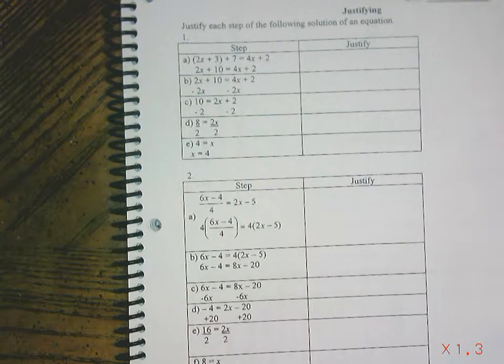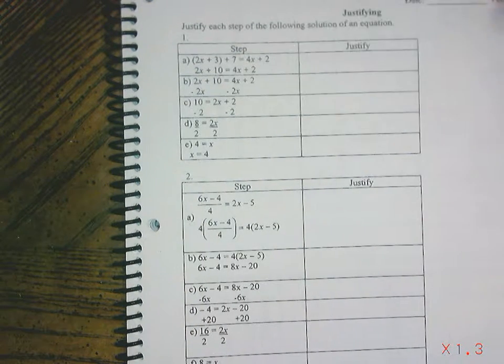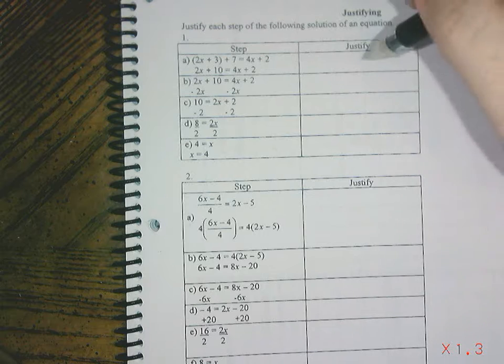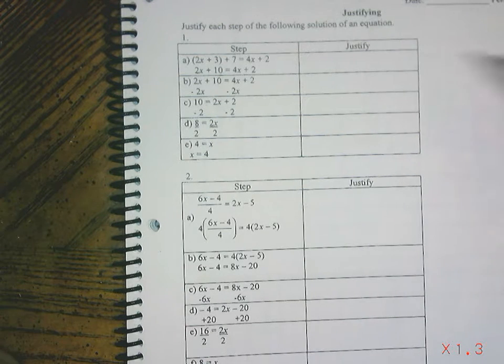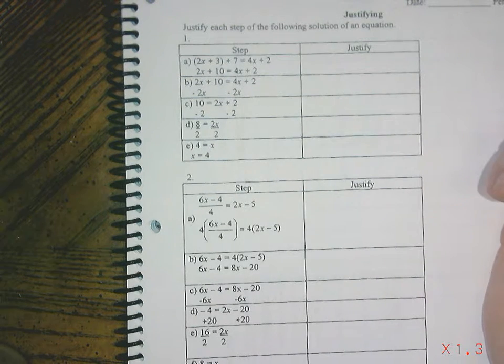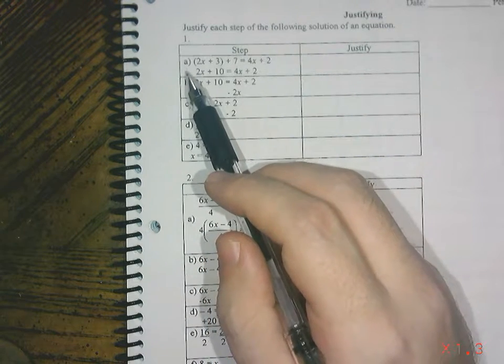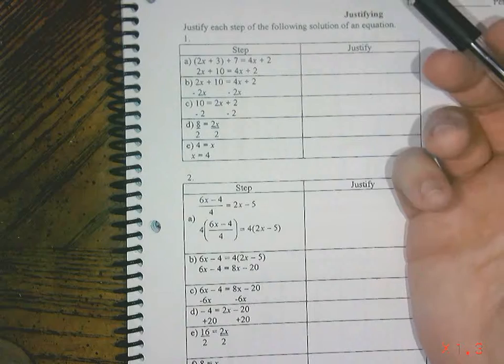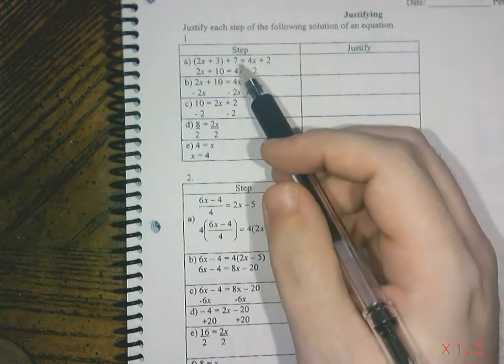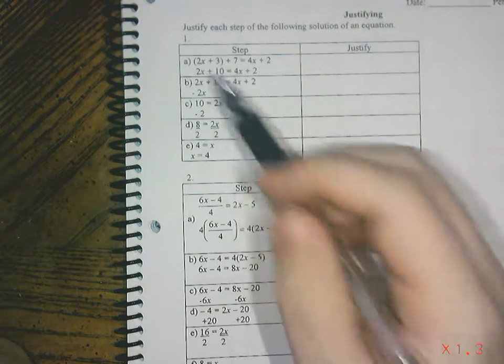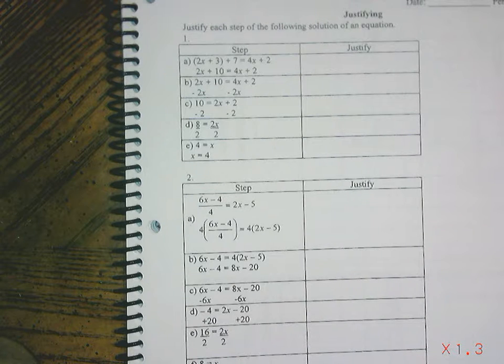So if we look at this equation here, this is already solved for us. So we don't have to do anything other than just say what property is being used to justify this step. So if we look at this first problem, looks like they just combined like terms here.